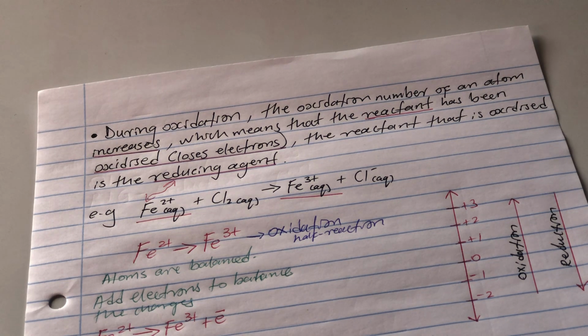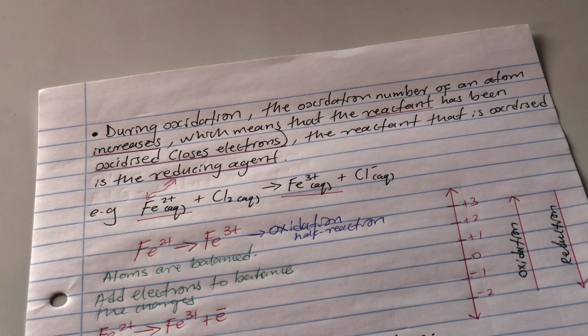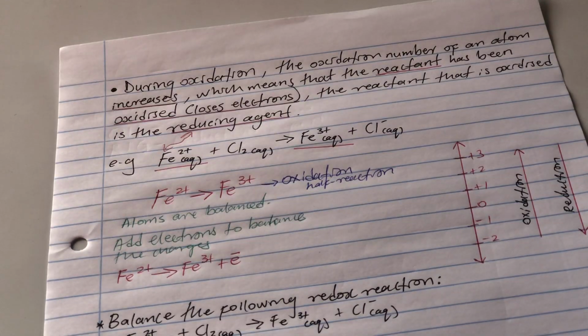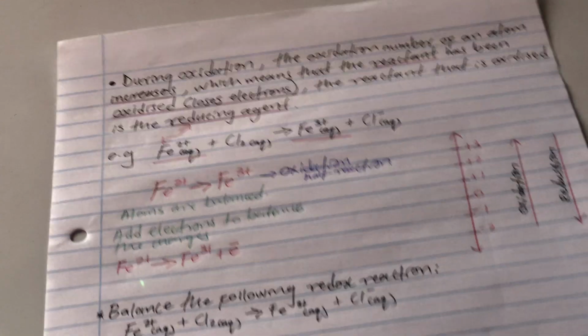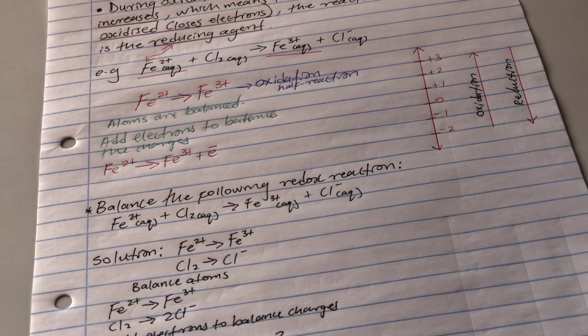So what is it that one must do if you come across a question like this one, which says balance the following redox reaction? It is the very same example that I used when talking about oxidation and reduction.